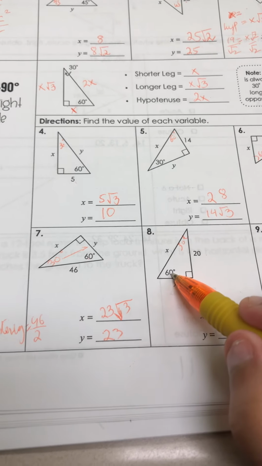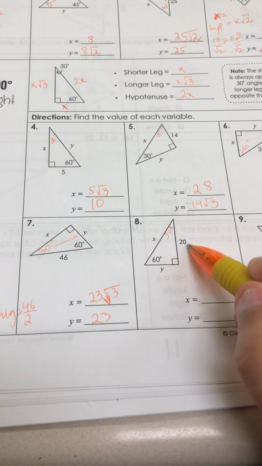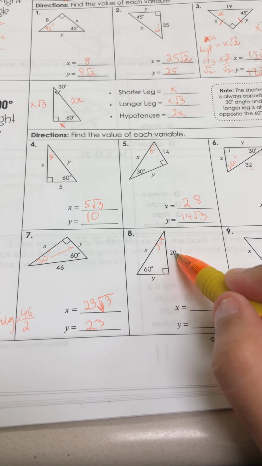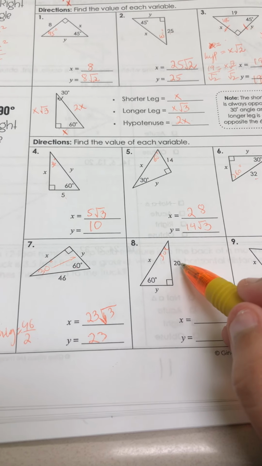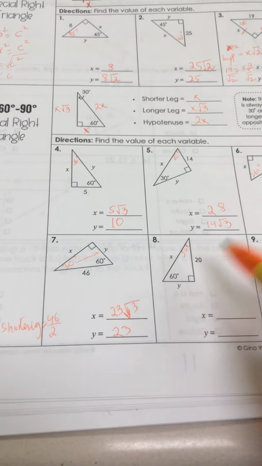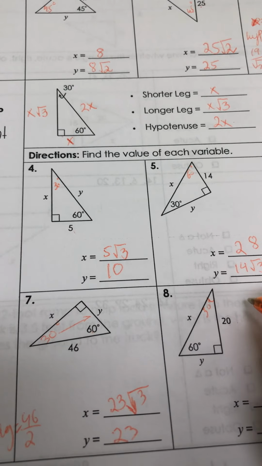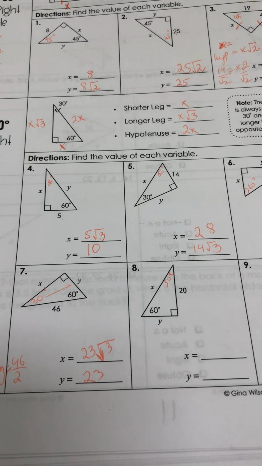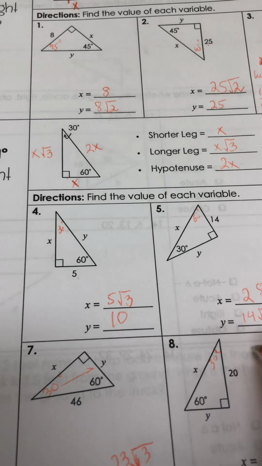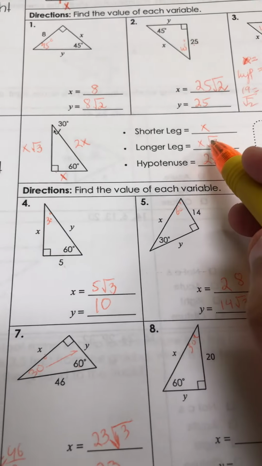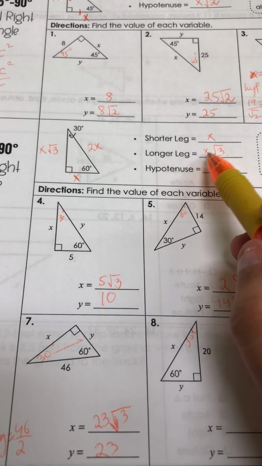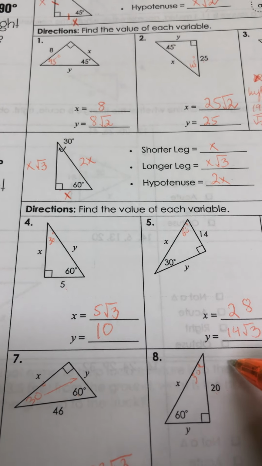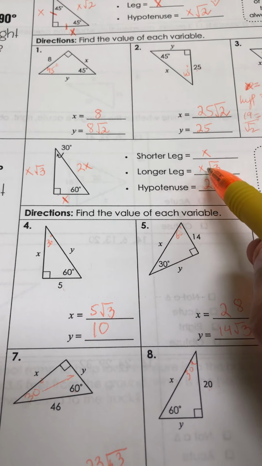So I know that the longer leg is x, the shorter leg, times square root 3.